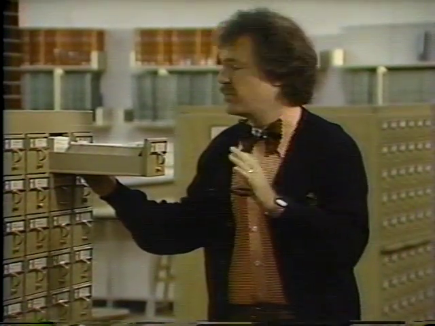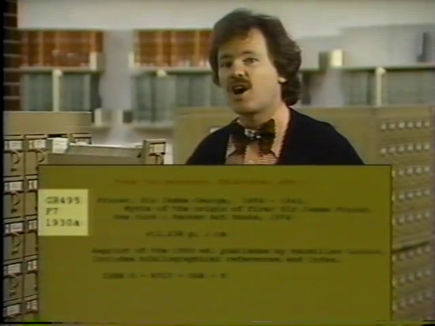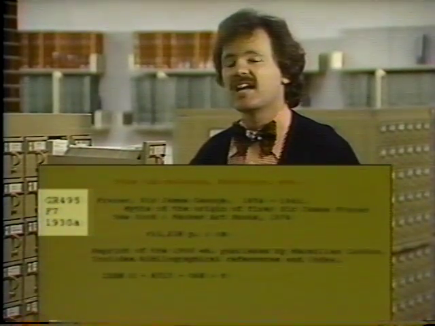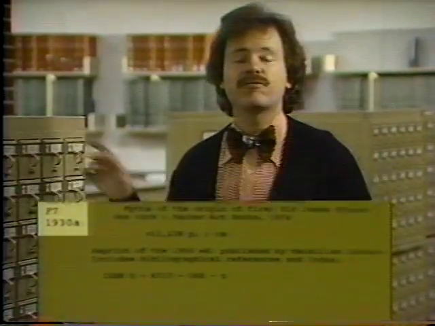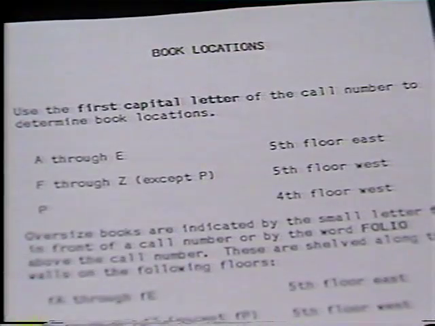Now, you probably noticed that in the upper left corner of each card are a few lines of numbers and letters. These are called the book's call number. Basically, the call number is the book's address. Write all that information down and then refer to any of the charts on the tables by the catalogs. These charts explain where the different call numbers can be found.